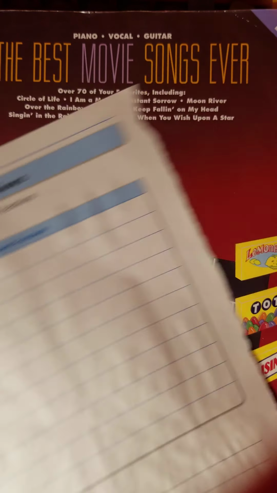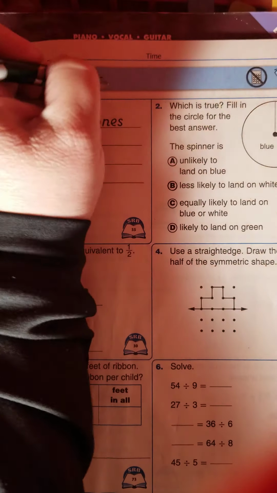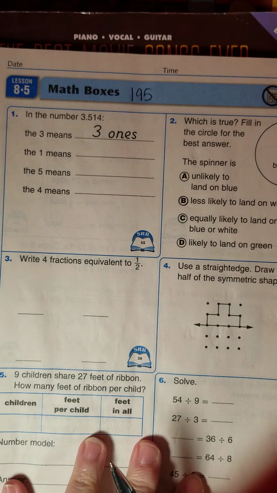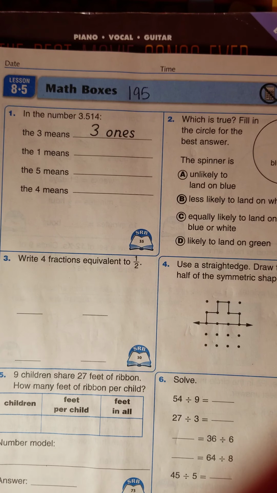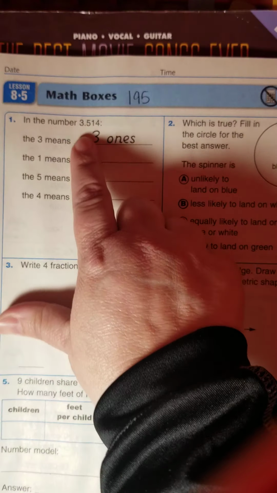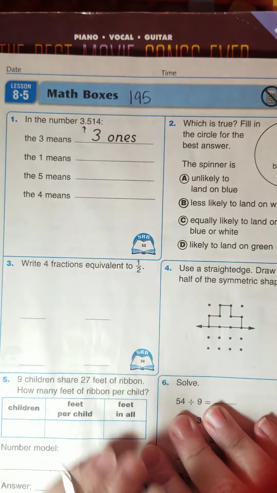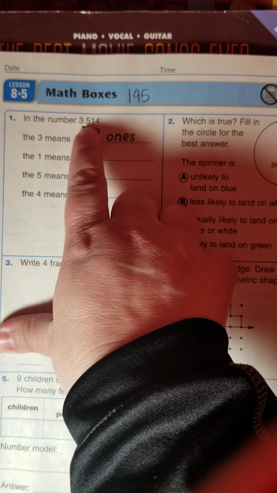The other thing that I would like you to work on your own is in your math journal also. It is Math Boxes, page 195. You can leave this one in your book because we are not doing the backside today. So for this one, we're taking a walk down memory lane. Notice the decimal right there. That is not a comma. So a 3 is in the ones place, but that 1 is a decimal.